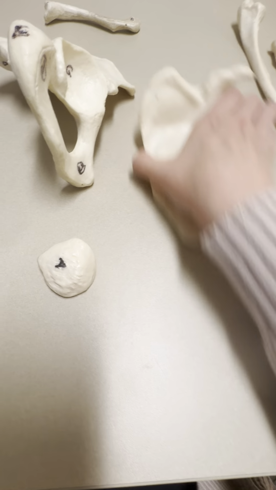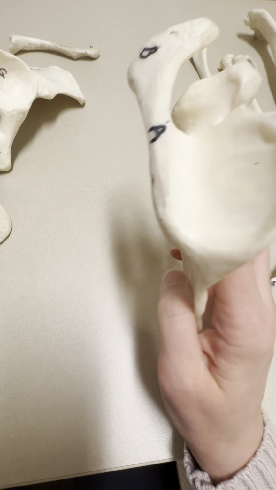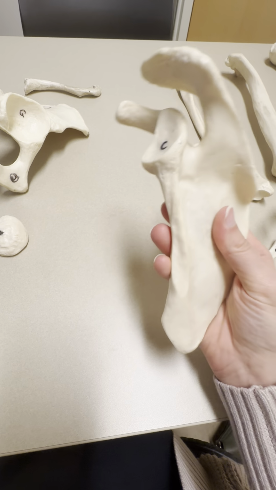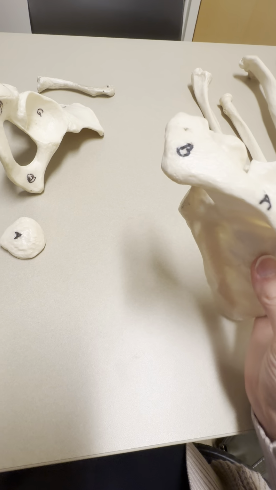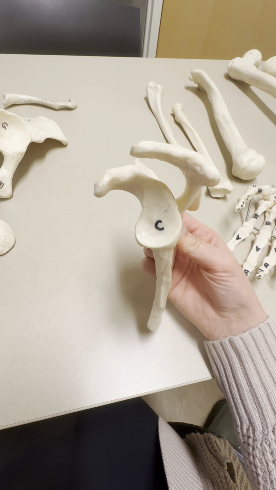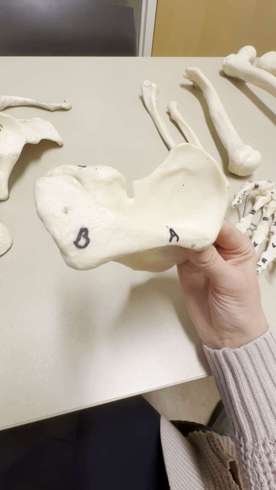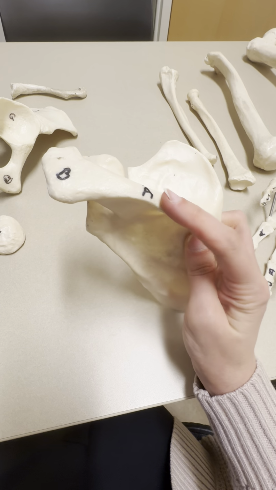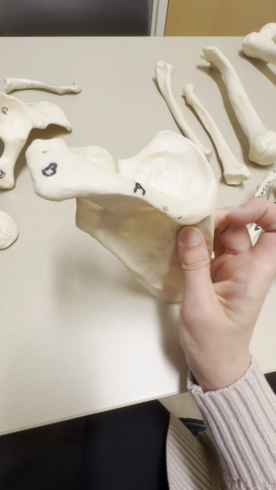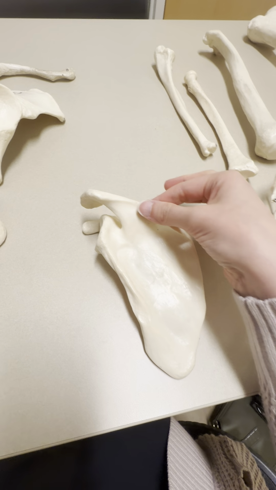Okay, scapula. This is the shoulder blade bone here. The parts you need to know here are the acromion. It's this one labeled B, the one that kind of comes up and over. It kind of looks like a wave of water, right? A here is the spine. You can see it's kind of sharp. So acromion, spine.